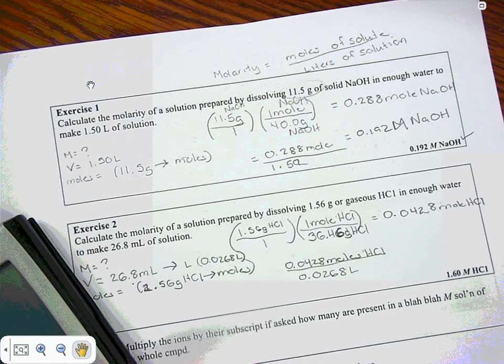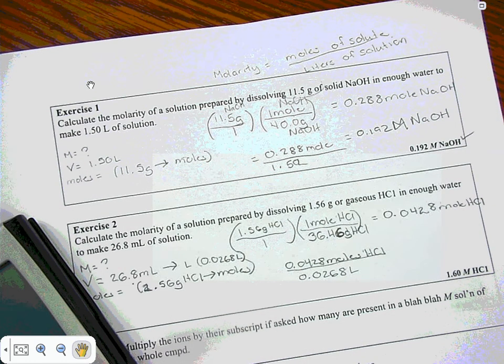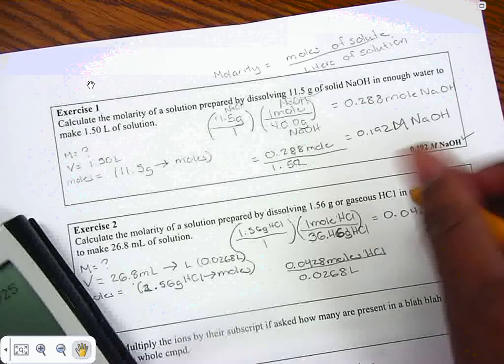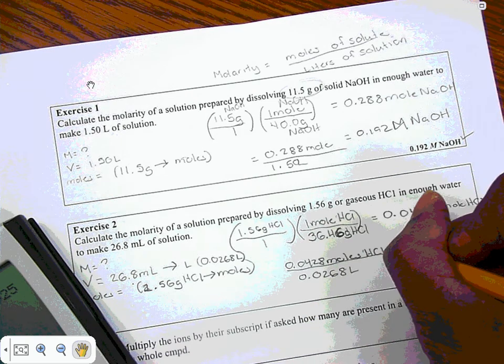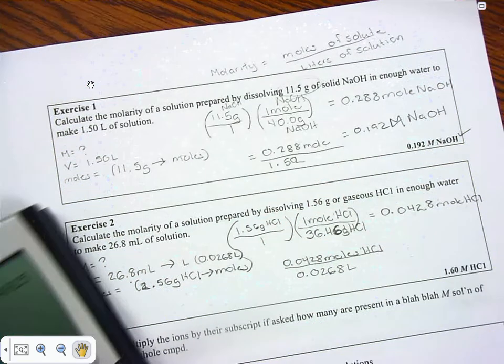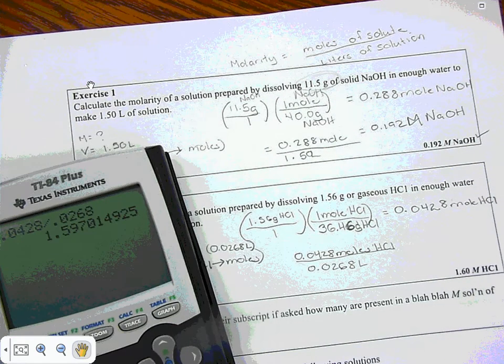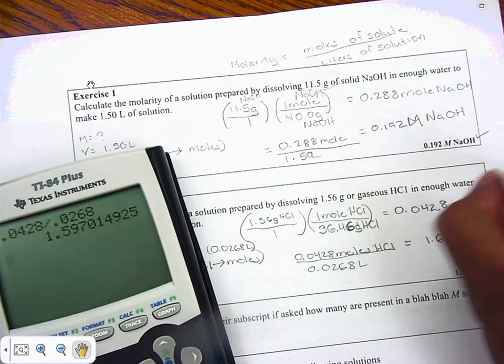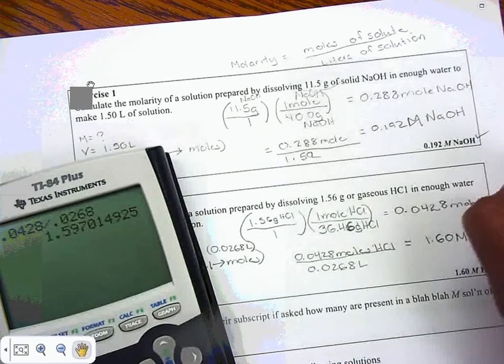So then, take that answer, divide 0.0428, and divide that by 0.0268, and I yield 1.597, which can be rounded to 1.6. So 1.6 molar HCl.